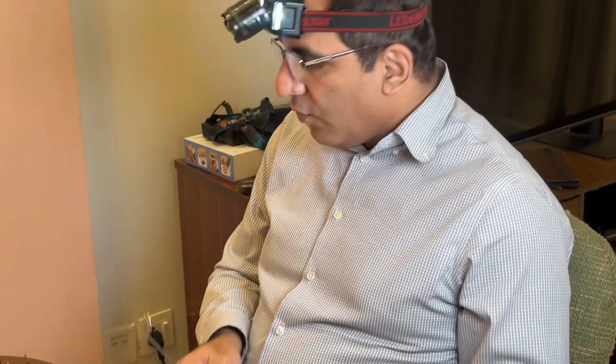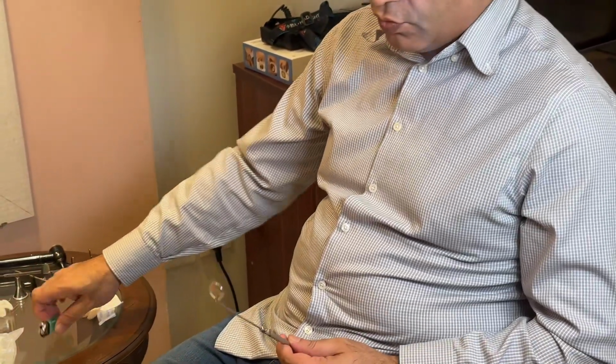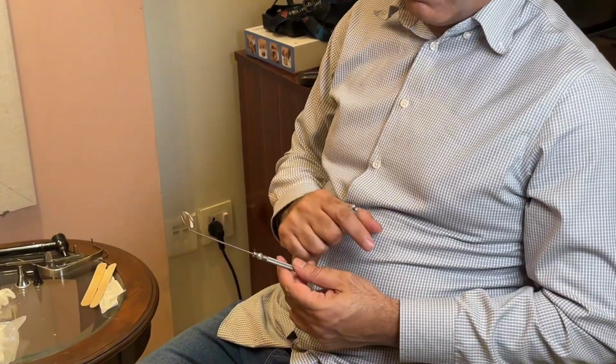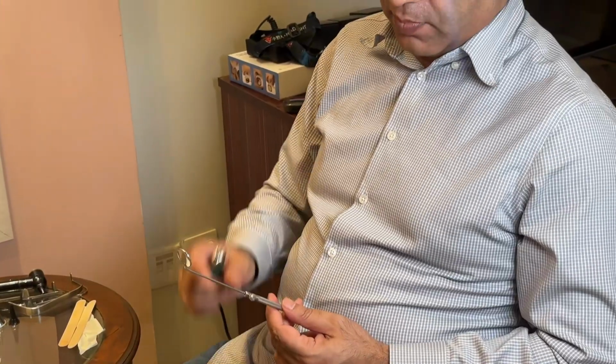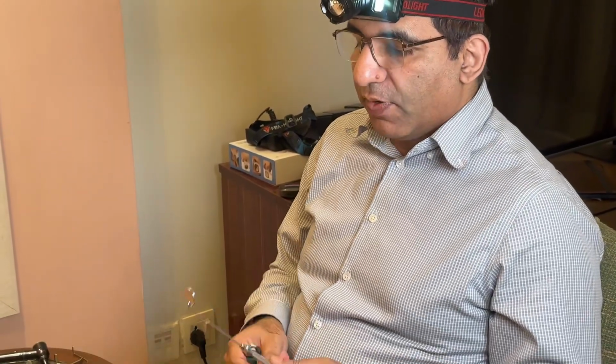Okay. For indirect laryngoscopy, we need a gauze piece, and again we have to heat the mirror end to prevent the fog from coming on the mirror. So now I will explain the procedure to the patient and then we will perform it.